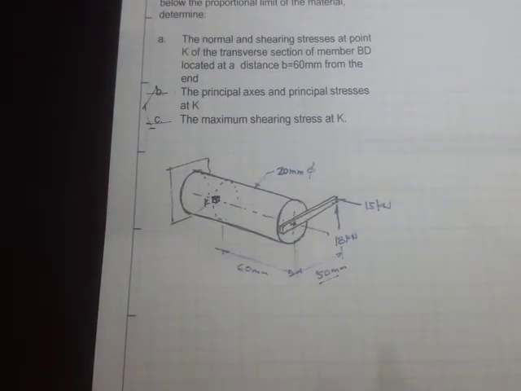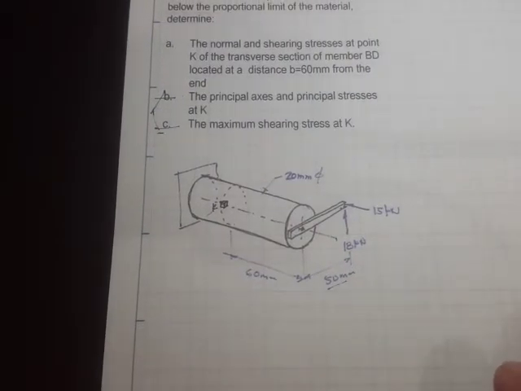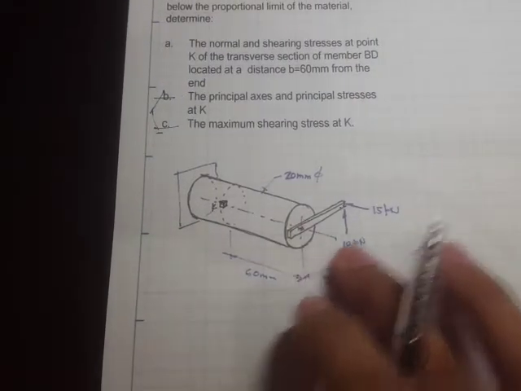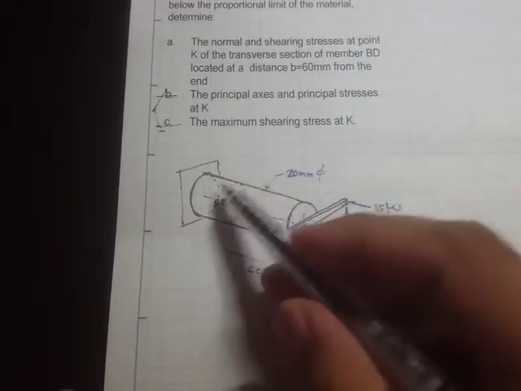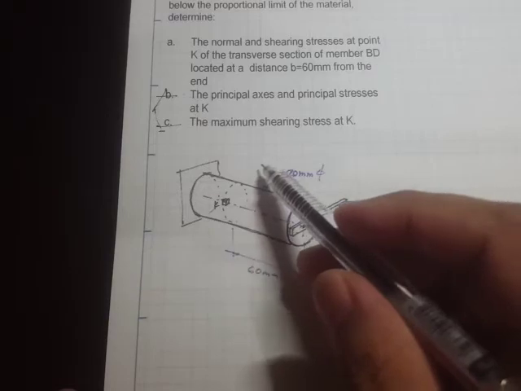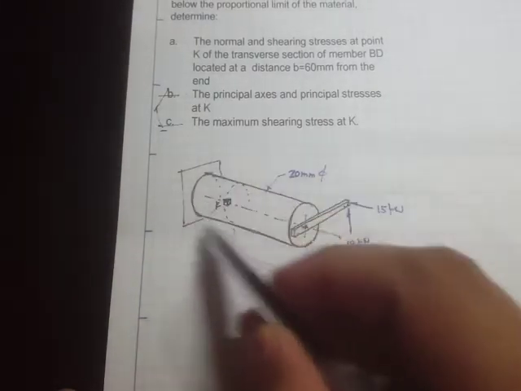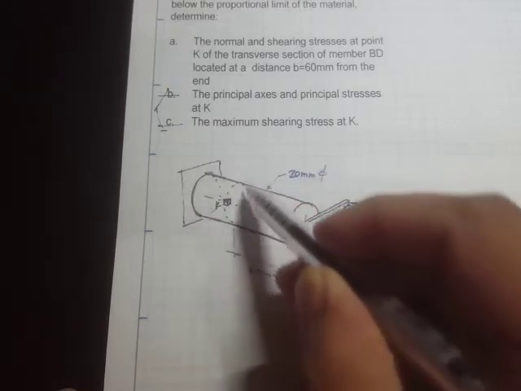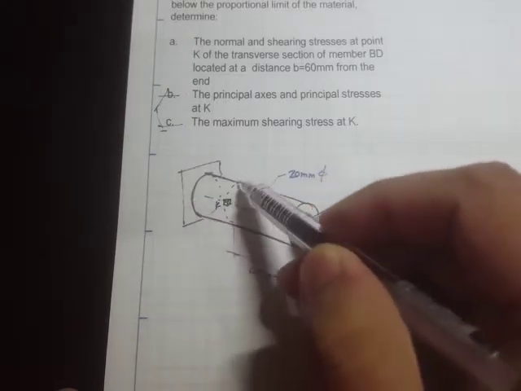Okay, so my approach in this is I'd like to draw this the other way around, because the textbook cut a section right here, but it considers only this portion.